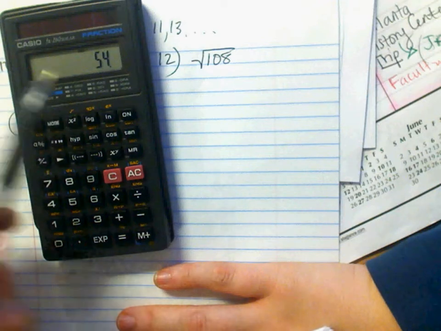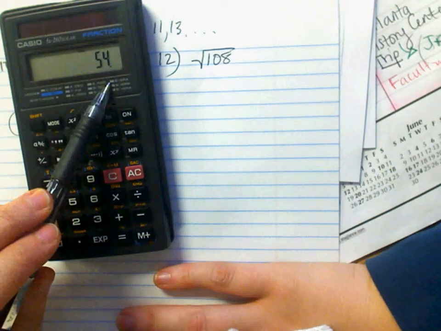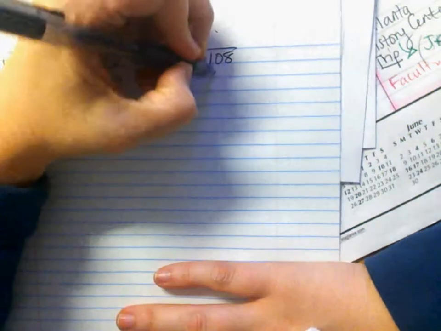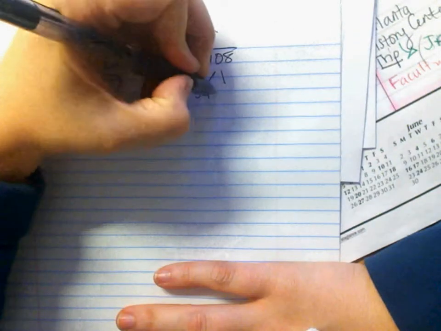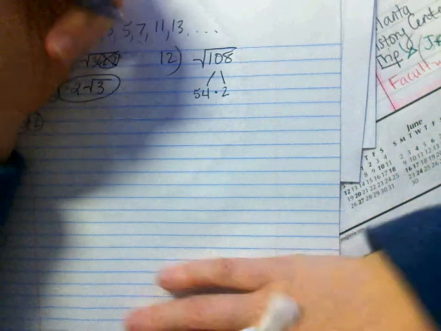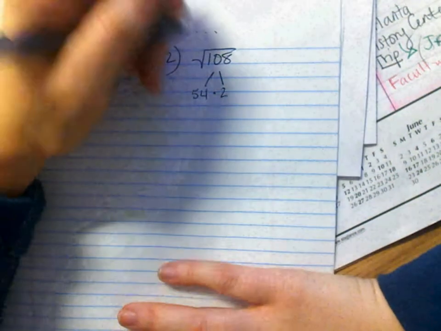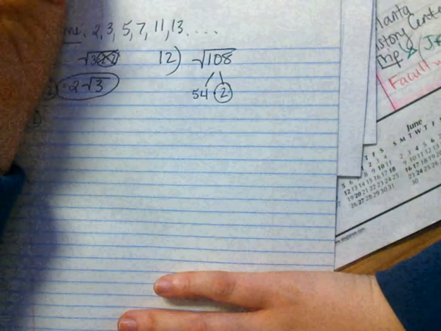Okay, so that means that 54 times 2 is 108. So you can use your calculator if you get stuck. Just try to divide stuff and see what works. So 2 is prime.